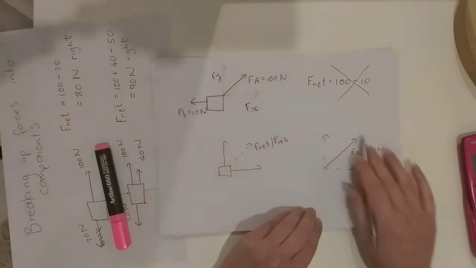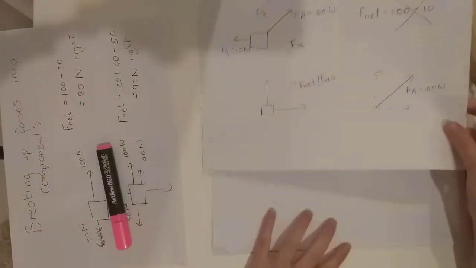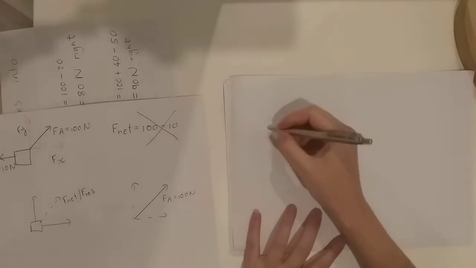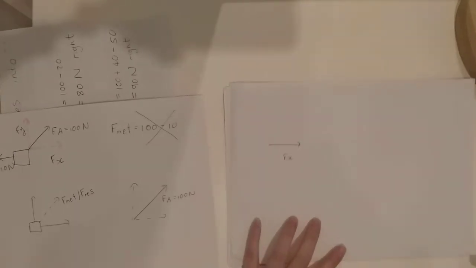Now, first thing is draw this into a triangle. Okay, it's very difficult to do this without drawing it into a triangle first. So we are going to do the x component. It doesn't matter which one, you'll see as well. The memos will have two options.